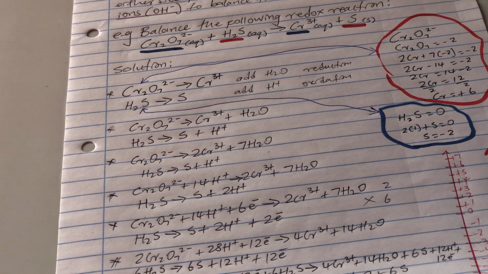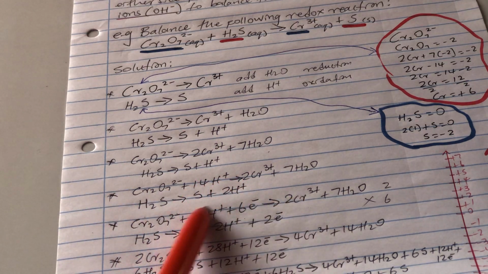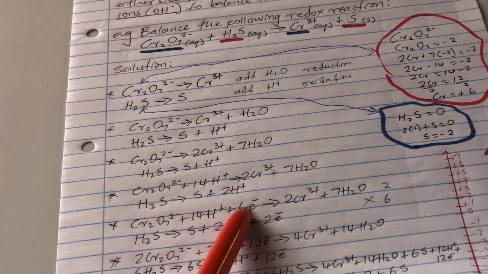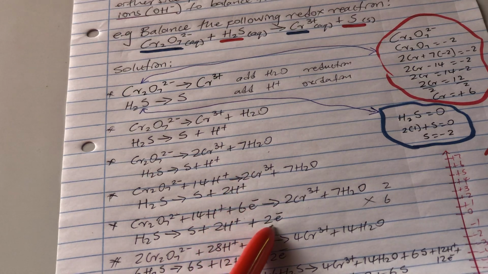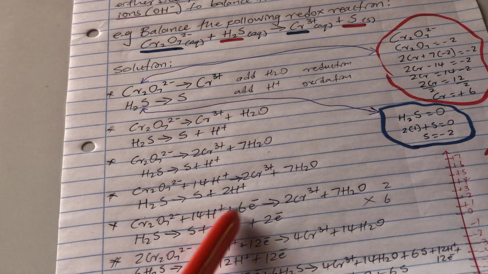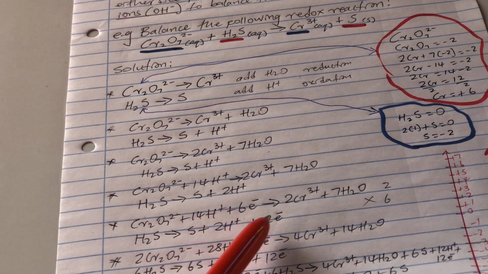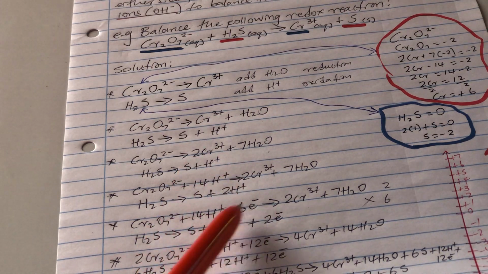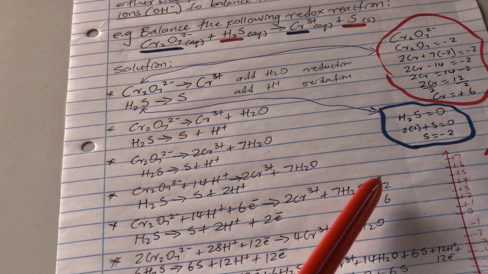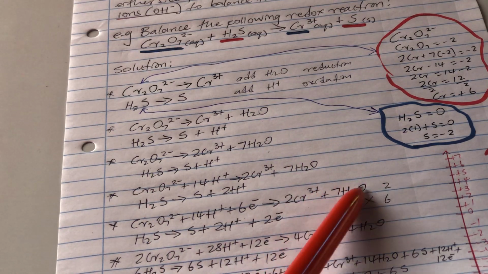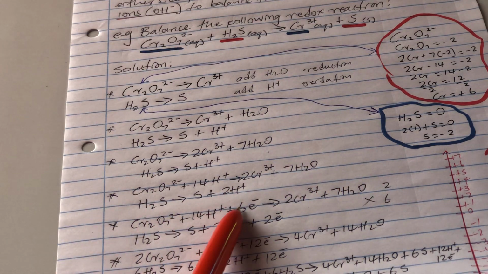The next step is to balance the electrons. In this half reaction, I have 6, and then in this one, I have 2. What is it that one must do to get the same electrons? Multiply everything here by 2, you will get 12 here.